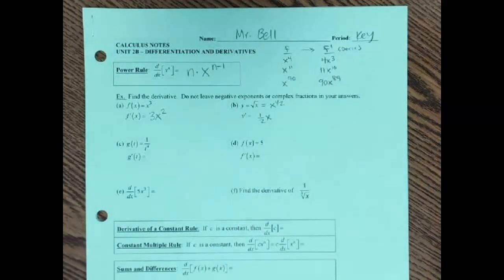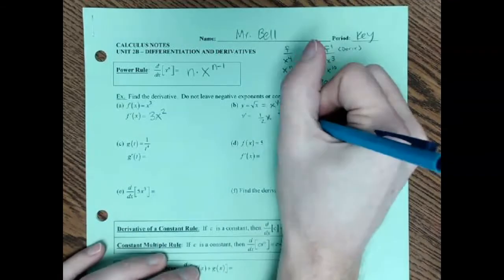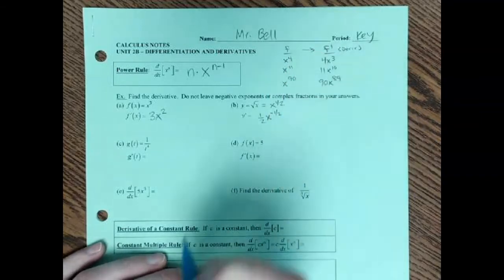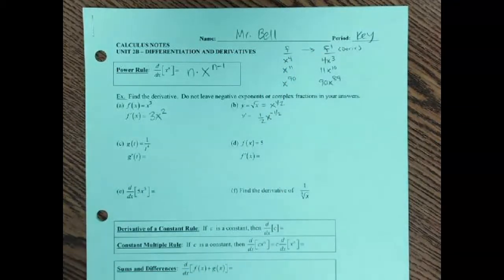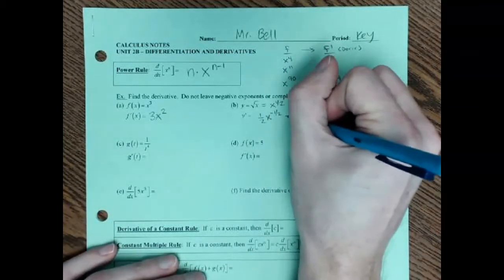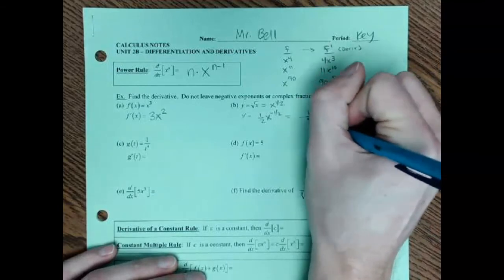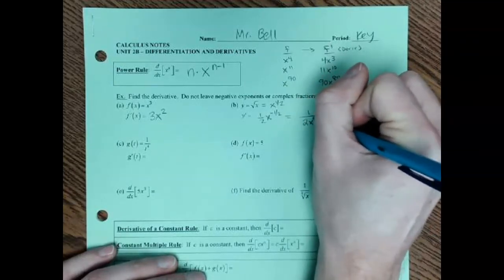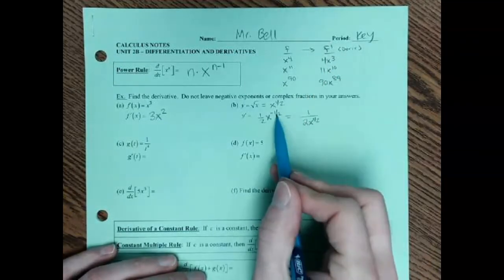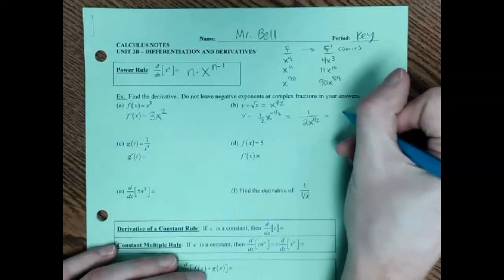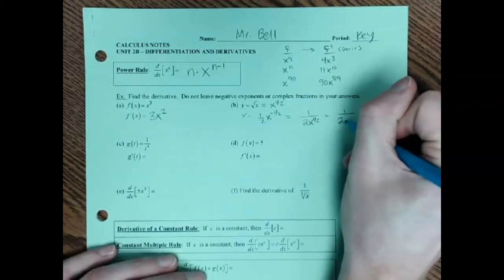And now be careful. Subtracting 1 should not ever be hard in any context, but subtracting 1 is going to cost you some points in calculus. 1/2 minus 1 would be negative 1/2. Be careful when you subtract 1. If you wanted to, you could rewrite this as 1 over 2 x to the 1/2. That negative exponent means it's going to go to the bottom. And you could also rewrite this as 1 over 2 roots of x.